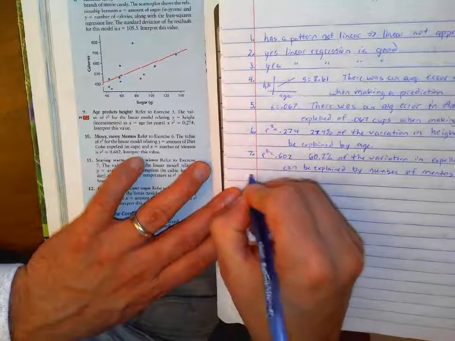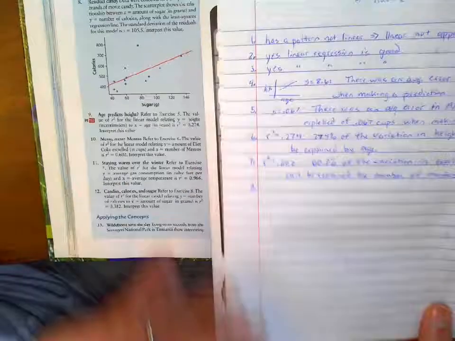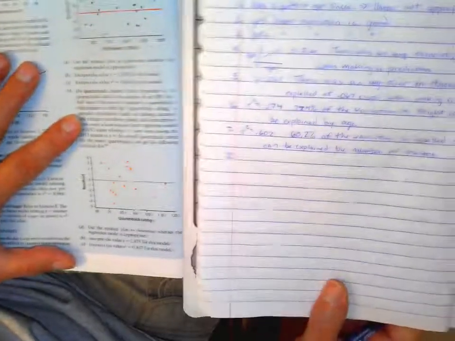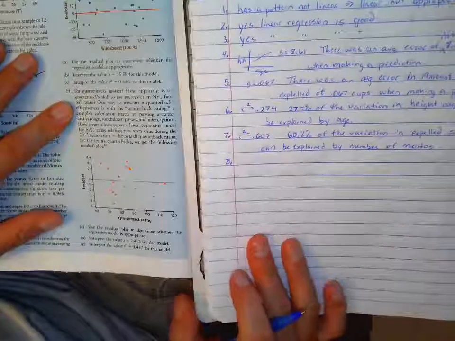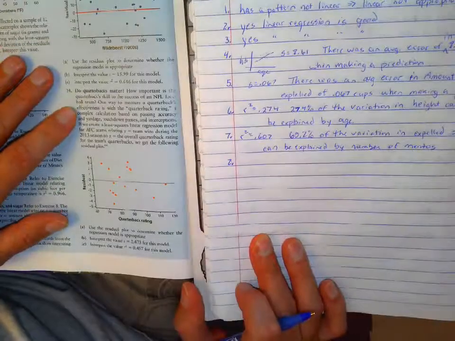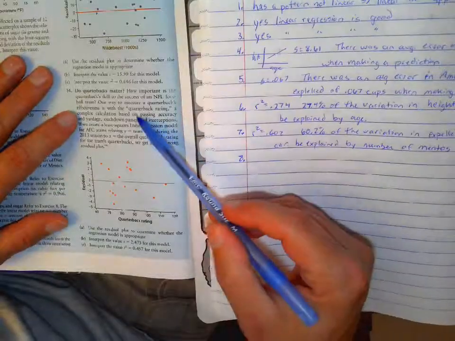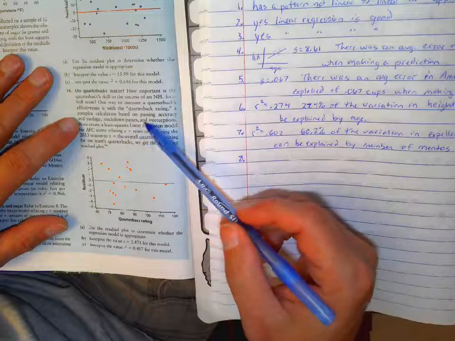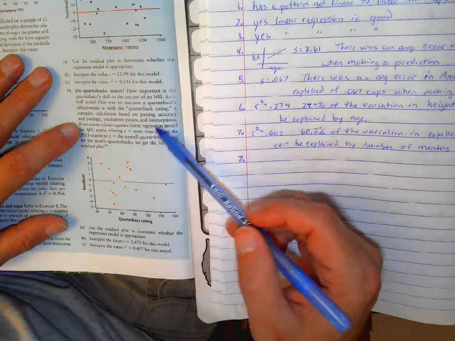Okay, next problem. Do quarterbacks matter? So how important is the quarterback skill to the success of an NFL football team? One way is to measure the quarterback's effectiveness with the quarterback rating, a complex calculation based on passing accuracy, yardage, touchdown passes, and interceptions.